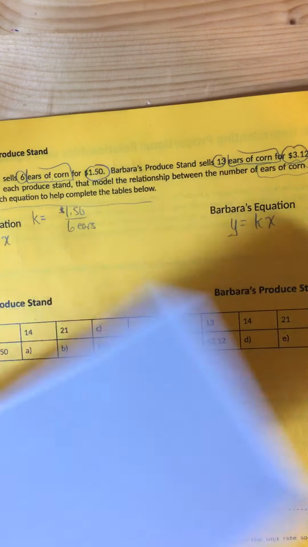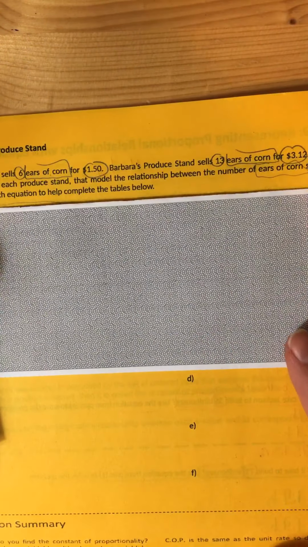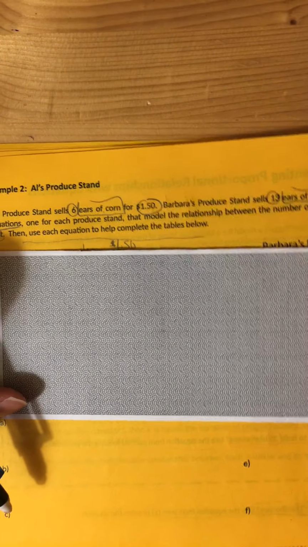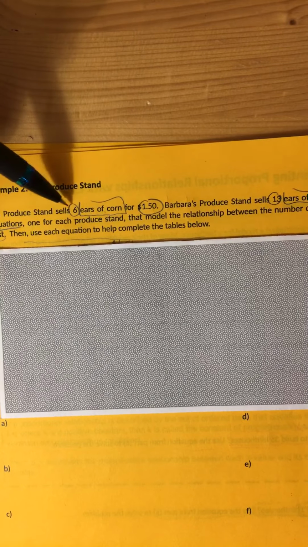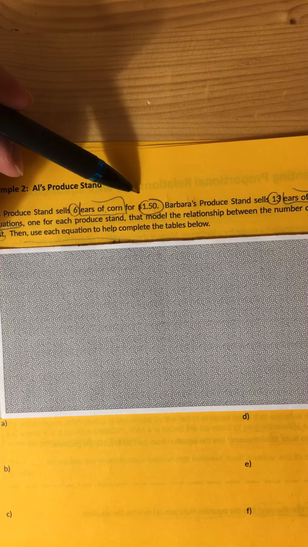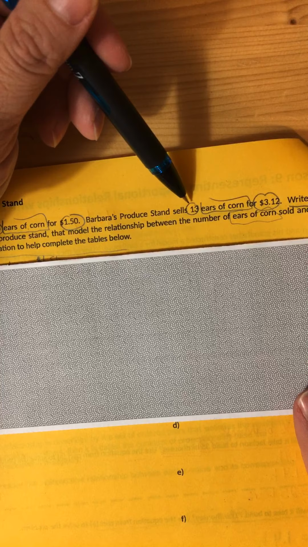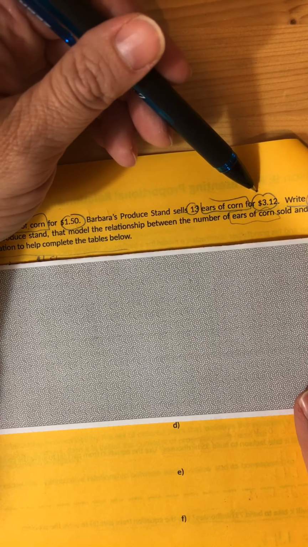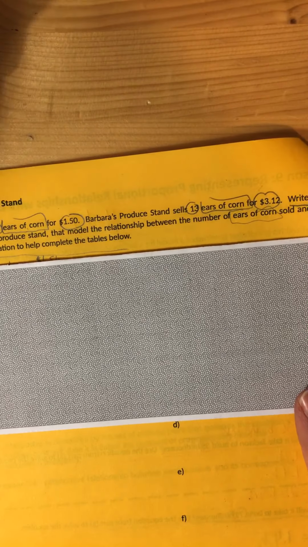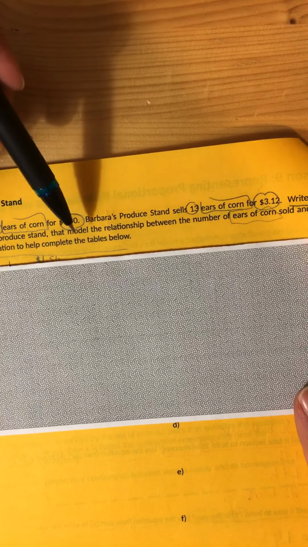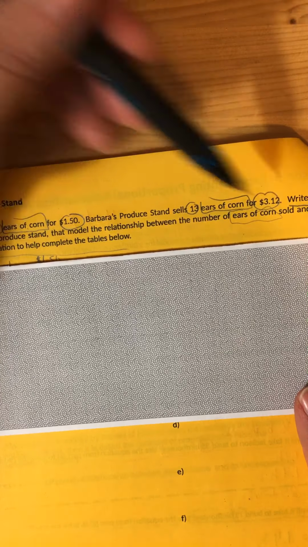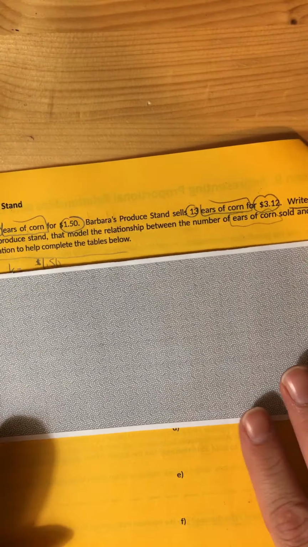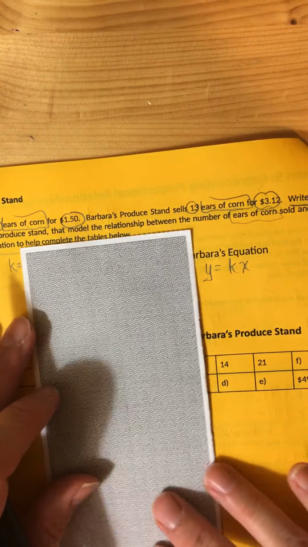So this is Al's Produce Stand on page 10, example 2, and it says Al's Produce Stand sells 6 ears of corn for $1.50, and Barbara's Produce Stand sells 13 ears of corn for $3.12. Write 2 equations, one for each produce stand, that model the relationship between the ears of corn and the cost, and then use those equations to help you fill in the tables.